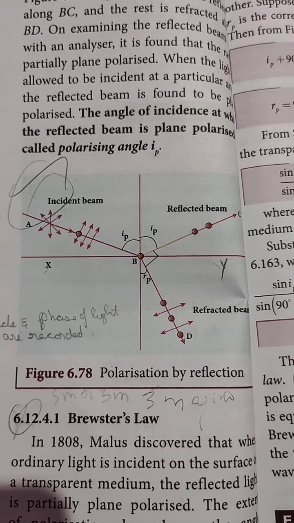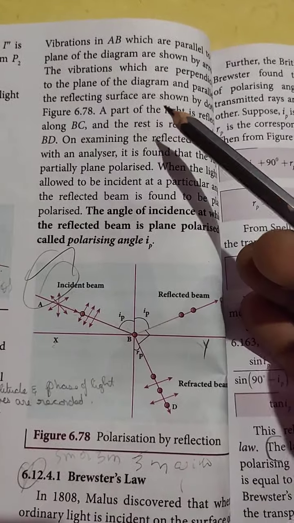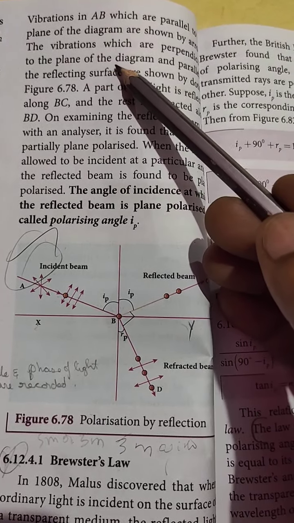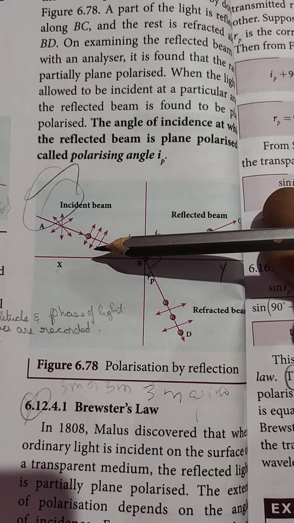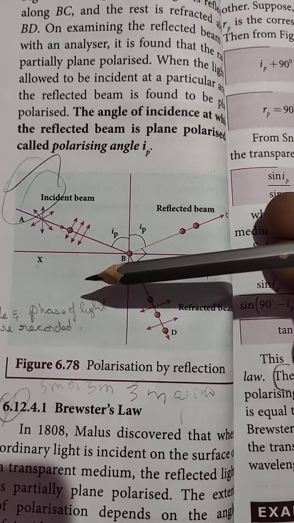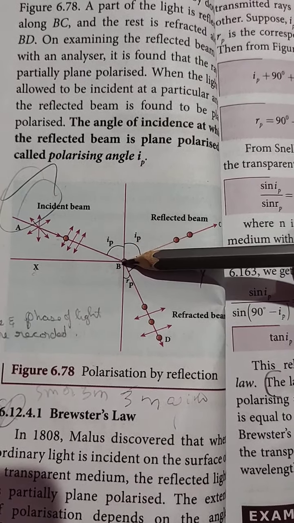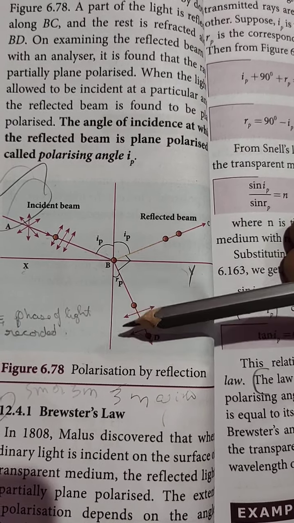Okay. So the vibrations AB which are parallel to the plane of the diagram are shown by the arrows. The vibrations which are perpendicular to the plane of the diagram and parallel to the reflecting surface XY are shown by the dots.